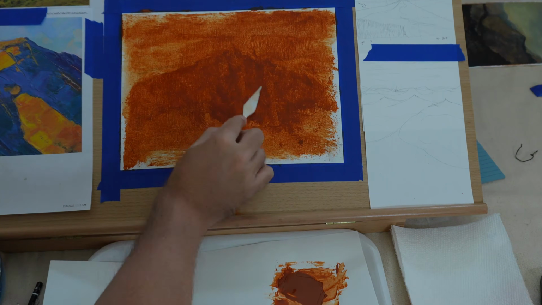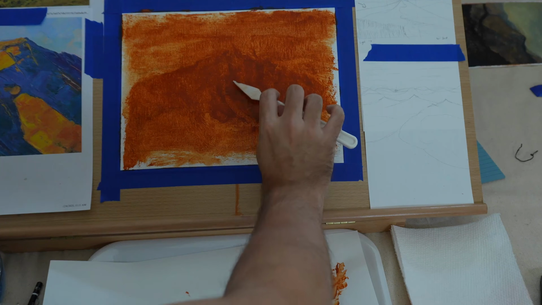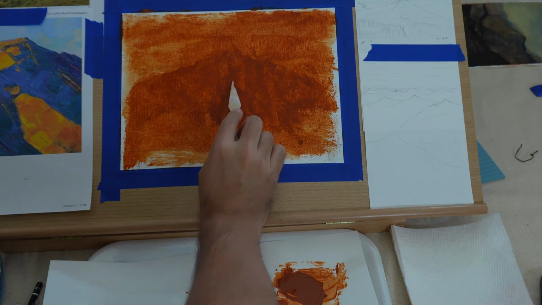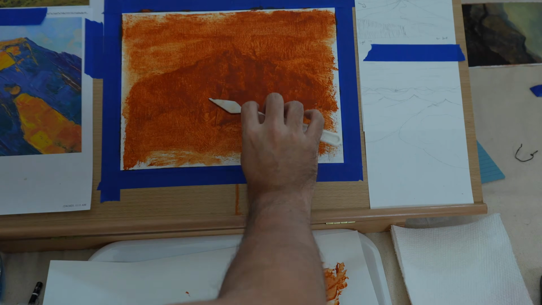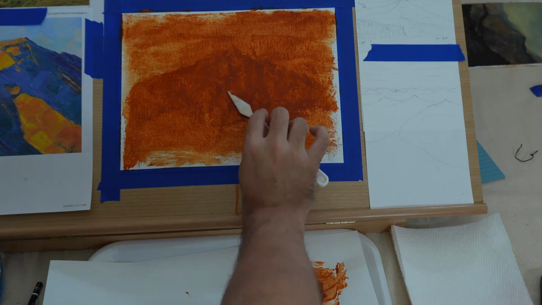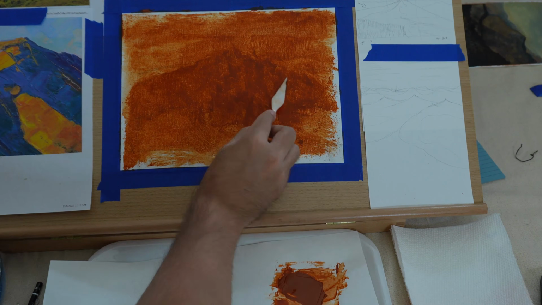And it can be very easy to let yourself be consumed by wanting precision, whereas a knife will help you to create some of that more chaotic nature of the natural world and really help you overcome the apprehension of trying to be a perfect painter versus just sitting down and making the painting.